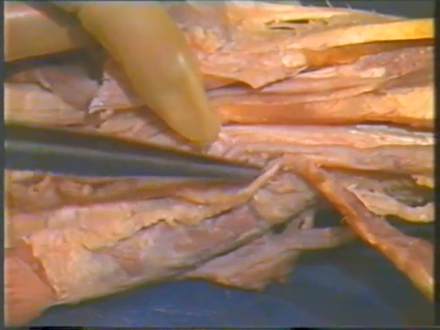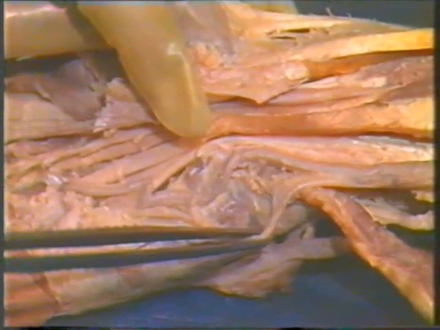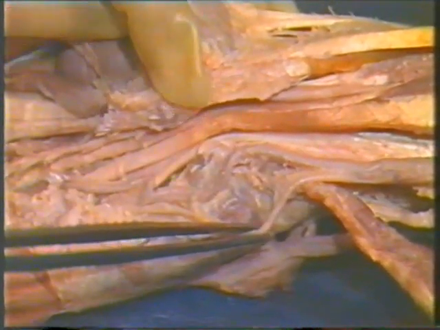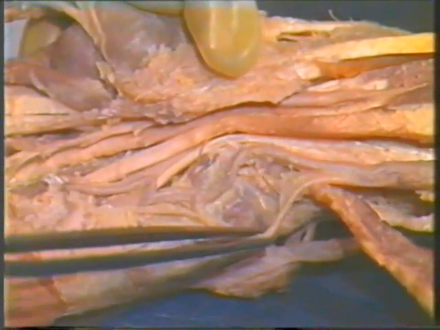This is the deep division of the ulnar nerve, which pierces the hypothenar muscles and supplies them and continues deeply to supply all the interosseous muscles, medial two lumbricals, and adductor pollicis muscle.